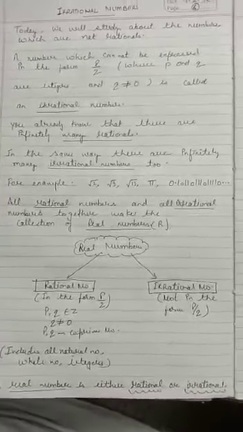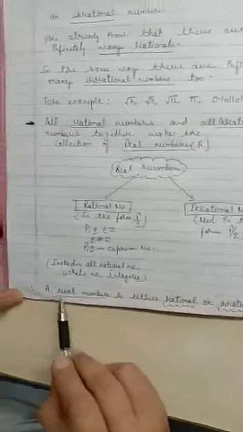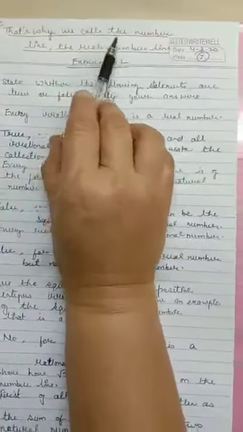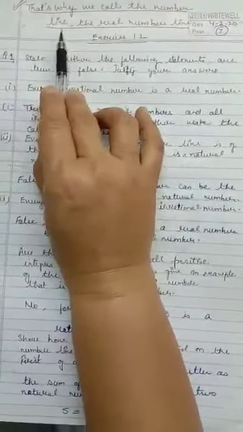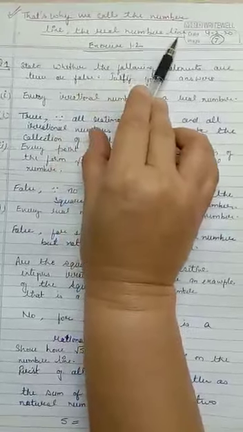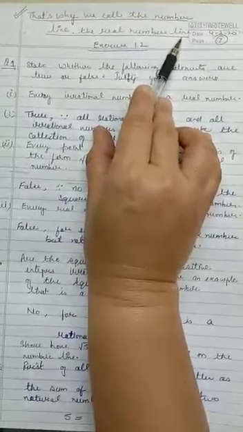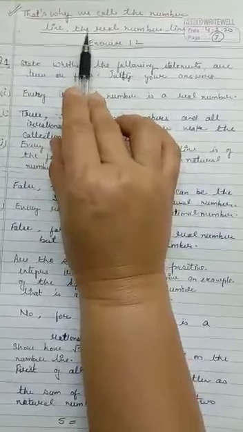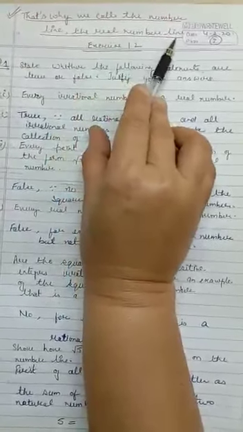Therefore, a real number is either rational or irrational. Let me repeat this. A real number is either rational or irrational. That's why we call the number line the real number line. It means a number line is made up of both rational and irrational numbers. Therefore, the number line is called the real number line.